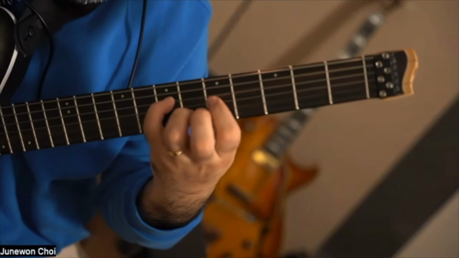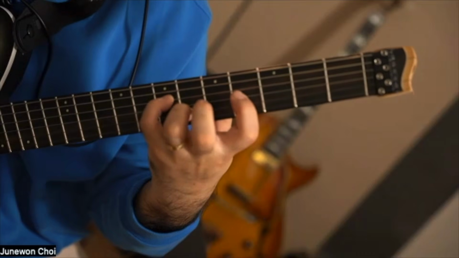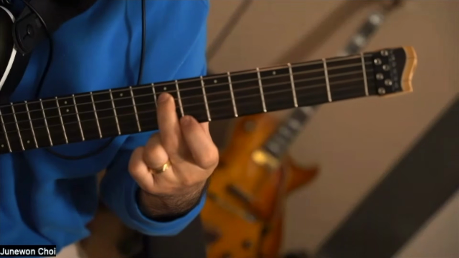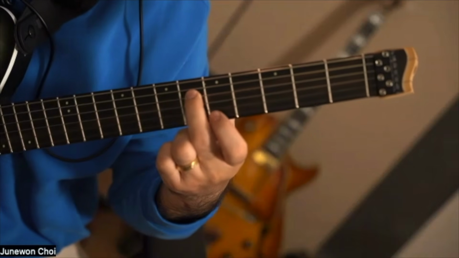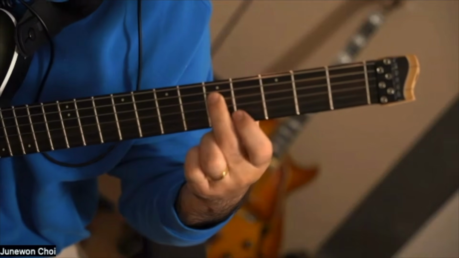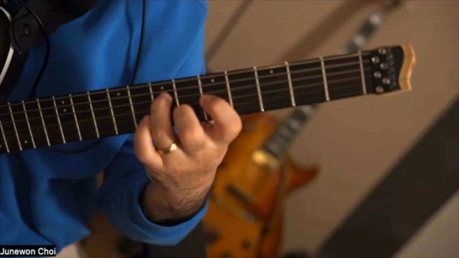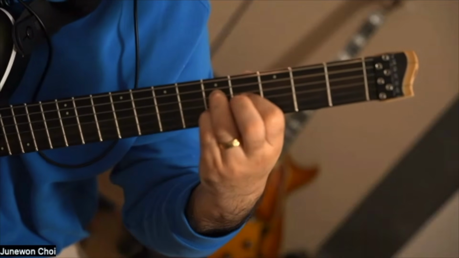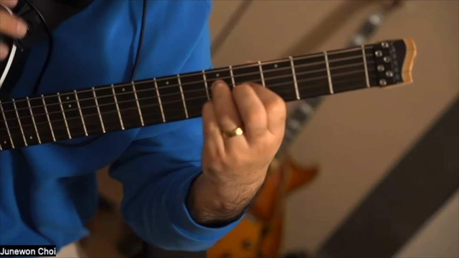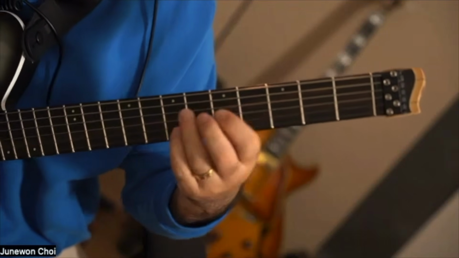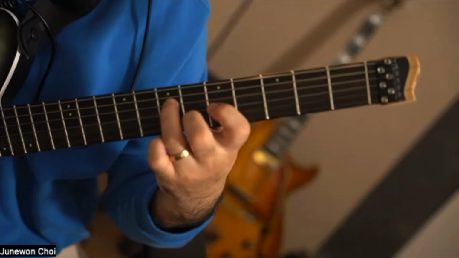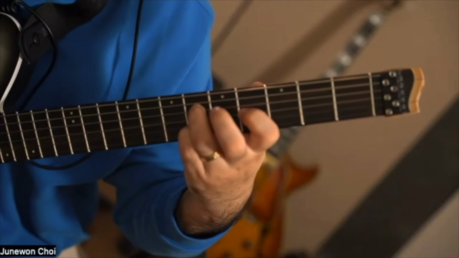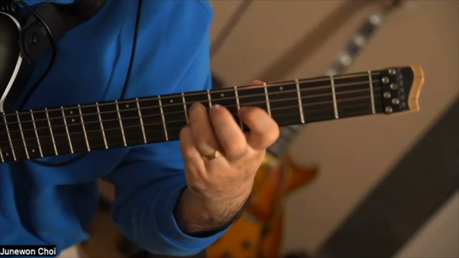Not this. 2, 5, 1. I don't want this just holding there. I want this to move like that. Then it becomes, all of a sudden it just breathes more. This is, by the way, diminished. This is where the diminished is coming along.